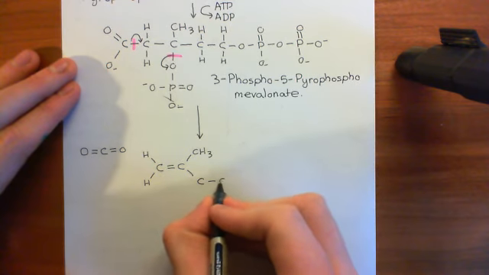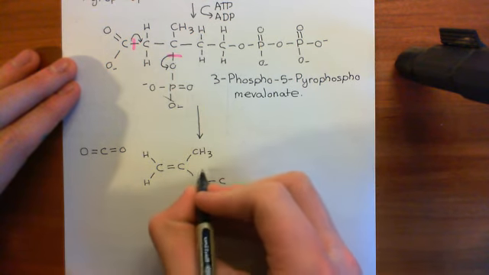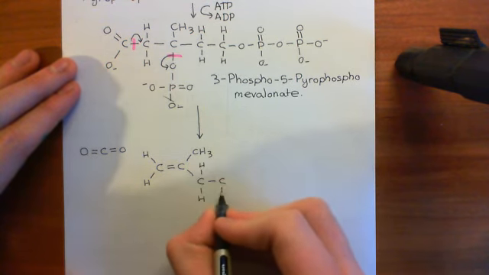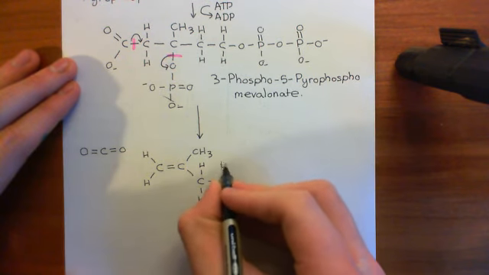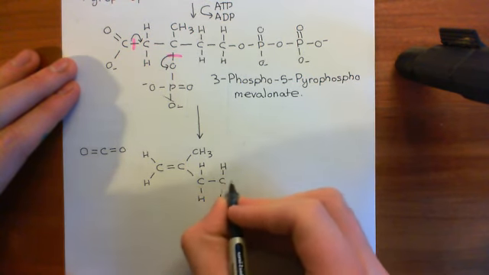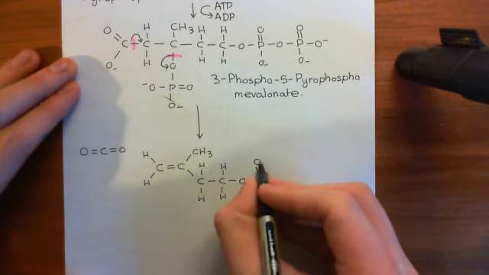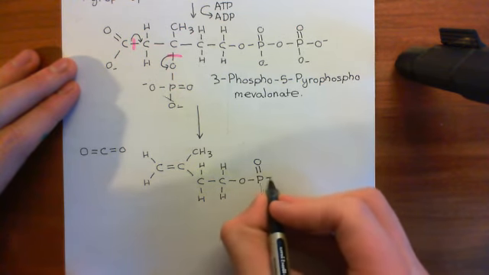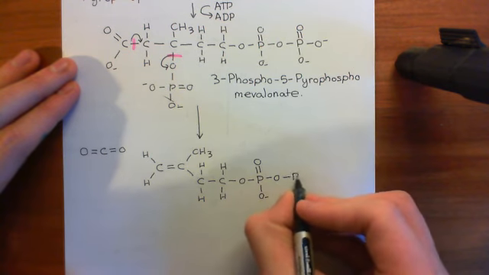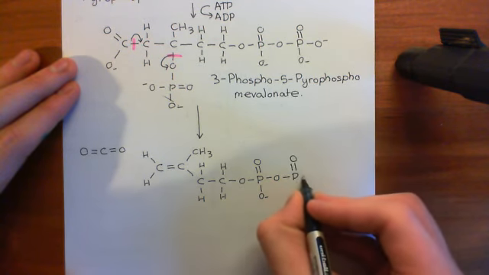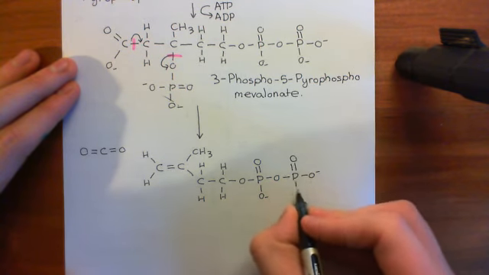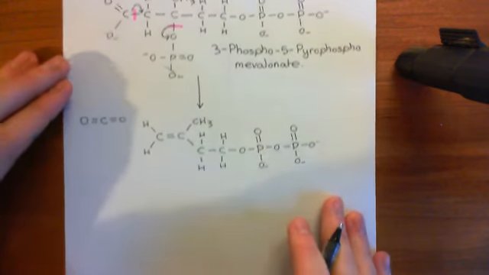Okay, and then we've got these 2 methylene groups here, so an ethylene group, if you like. And then off this last carbon over here, we've got the pyrophosphate group linked on here. So here we go. That's the first phosphate, and then linked to it via a phosphoester link, we have another phosphate group here. Okay, right.